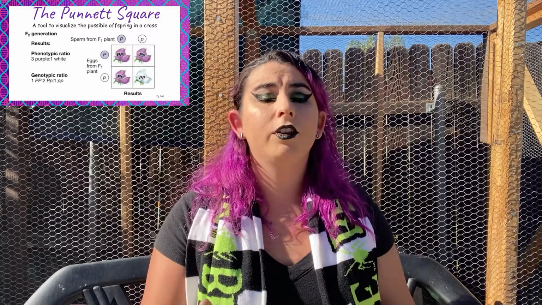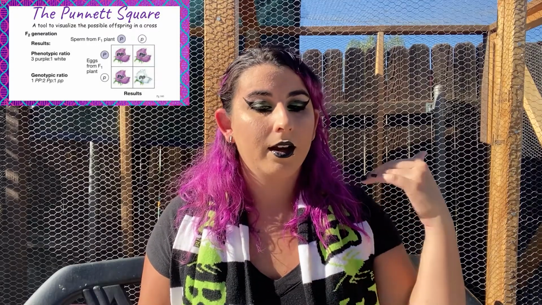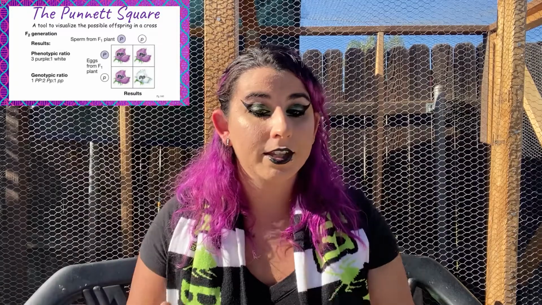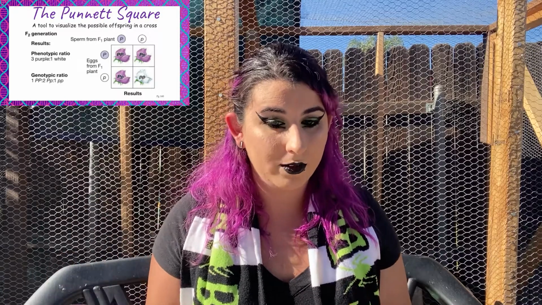And if you move one square to the right on the top, it's another purple plant. However, in this case, the egg passed on that dominant allele, but the sperm was carrying that recessive allele. So in this square, we have a purple plant that is heterozygous for that flower color gene. It has one dominant purple allele and one recessive white allele.